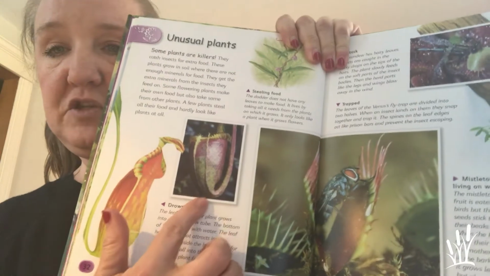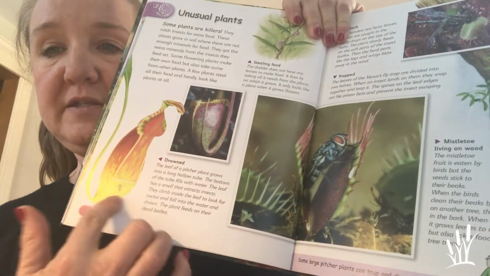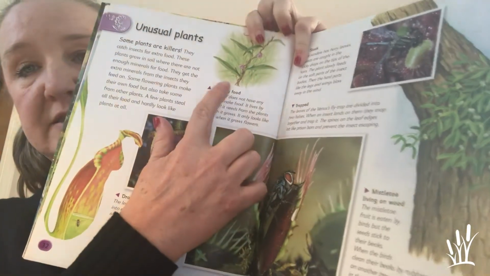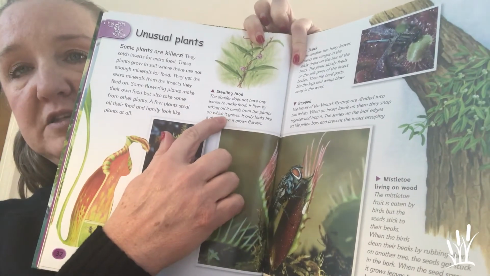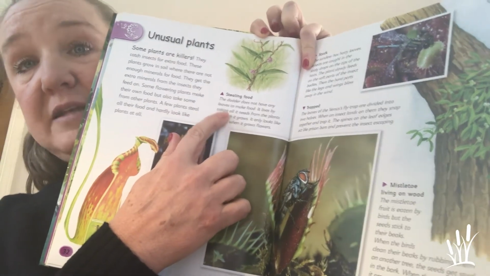So this is the leaf, the tube one. That's what it looks like, and you can see that. And then this is the one that steals all the food. And it does flower, but it doesn't have any leaves, so it's around the branch there.